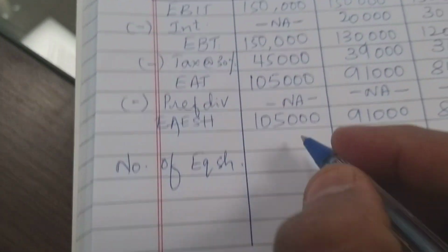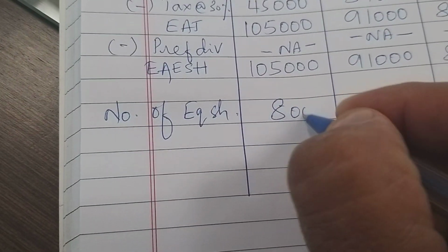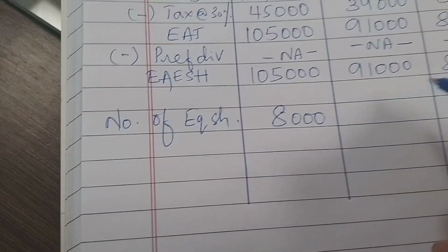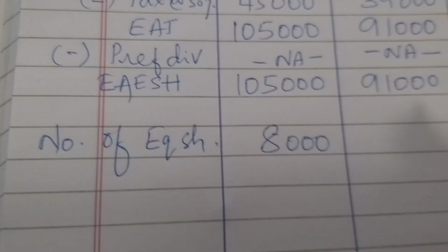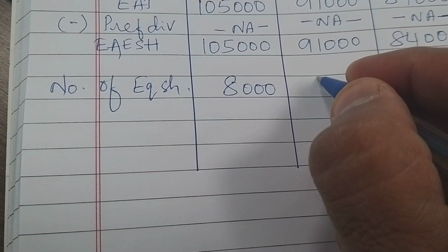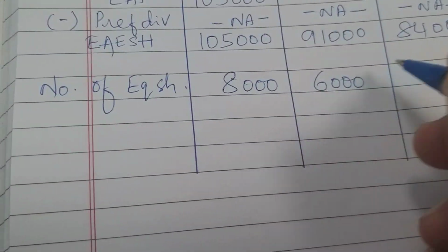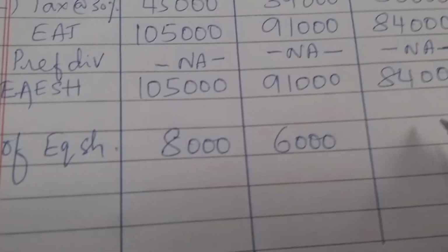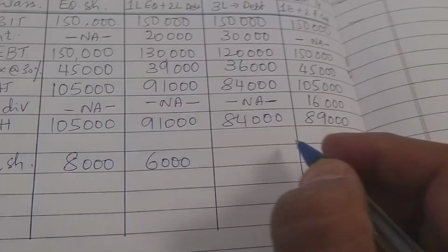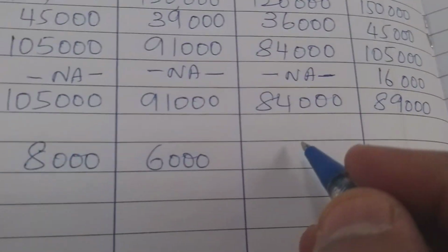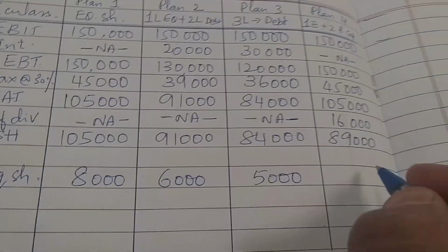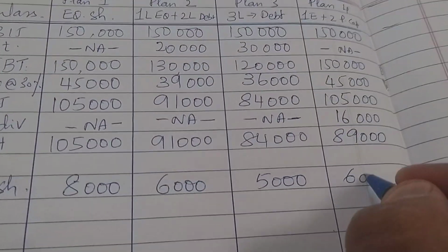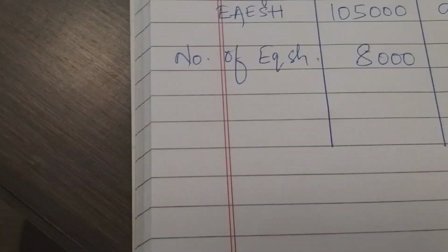In the second case, with 5,000, we are raising only 1 lakh of equity, so that is going to be 6,000 shares. In the third case, since everything is in the form of debt, the original equity shares hold good, which is 5,000 shares. And in the last case also, 1 lakh is in equity, therefore it is 6,000 shares.